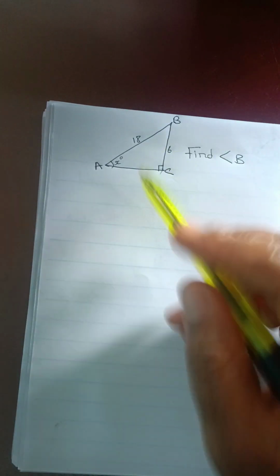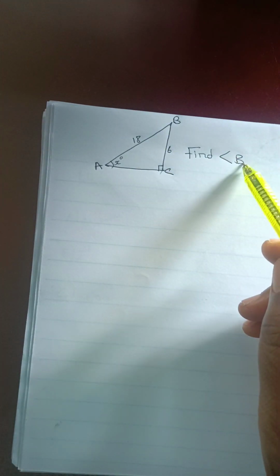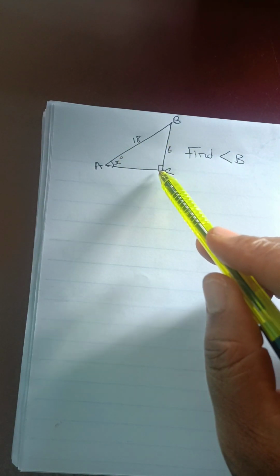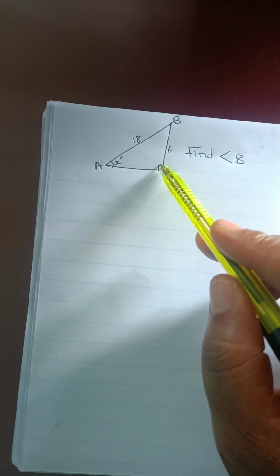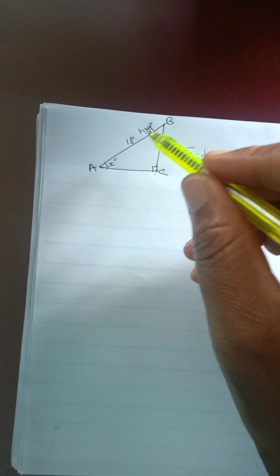So this is trigonometry. I will be solving for B. First of all, let's label the sides. The line opposite the right angle is the hypotenuse.